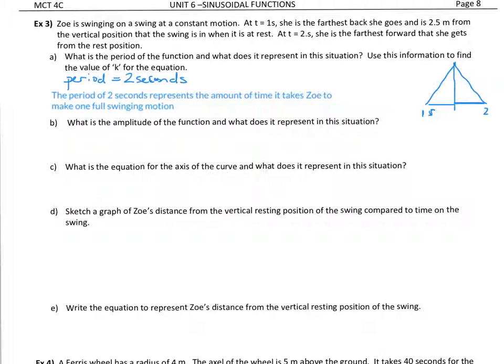So to get our k value, we know that k is just going to equal 360 divided by the period. So we have to take k to be equal to 360 divided by the period, which is 2 in this case. So our k value for our equation is actually 180. Okay, and our x for our equation, our independent variable, is going to be time, because this is based on time.